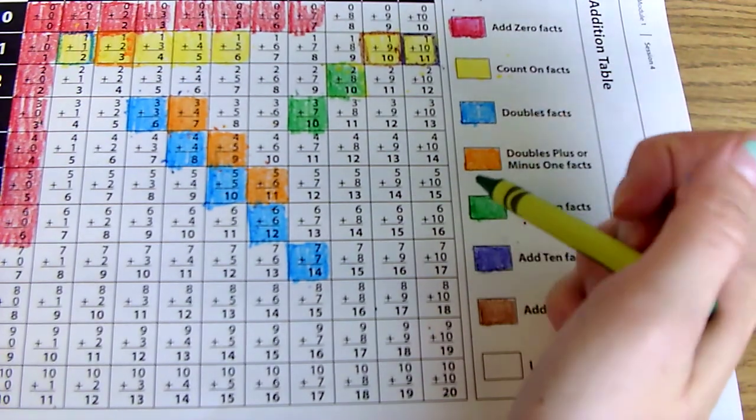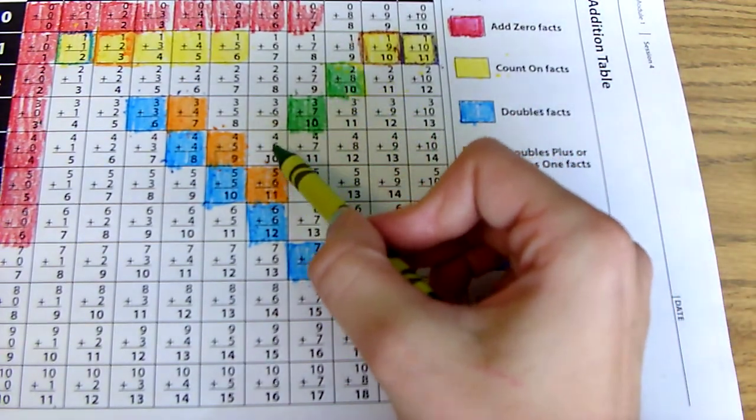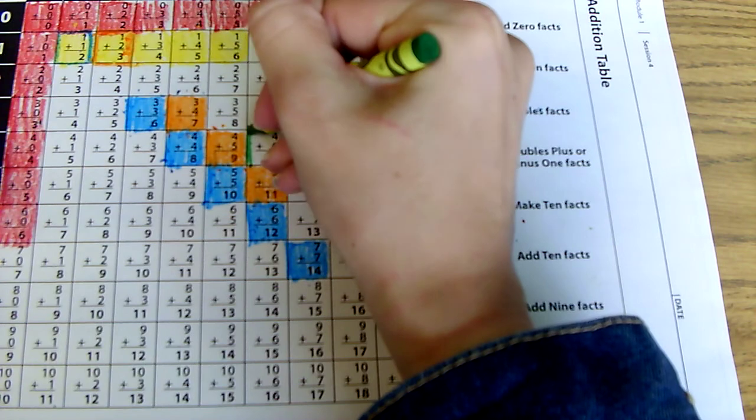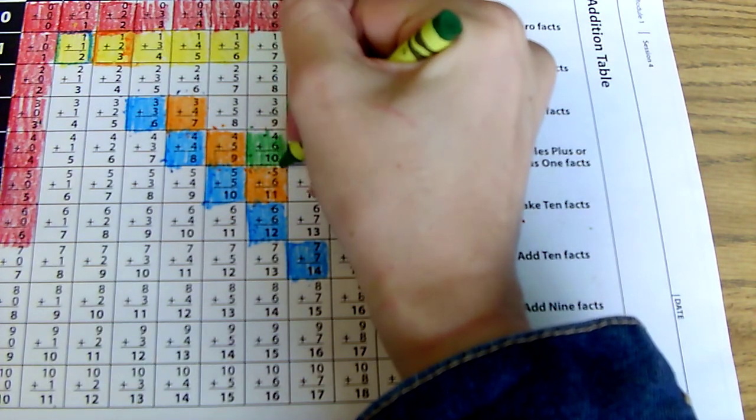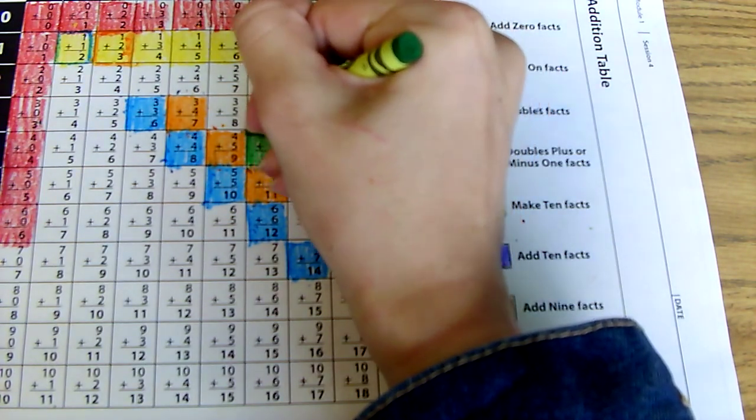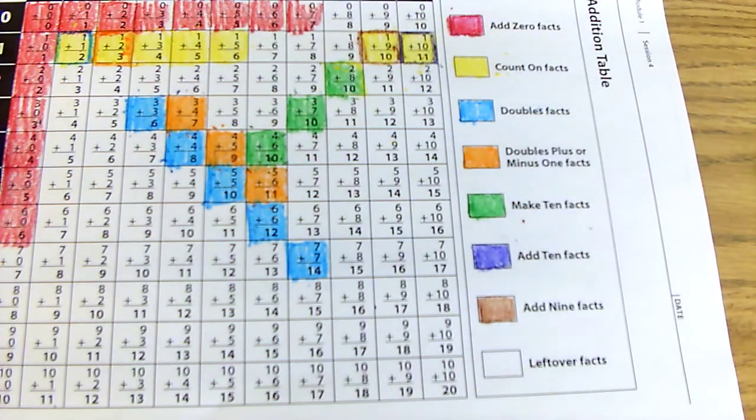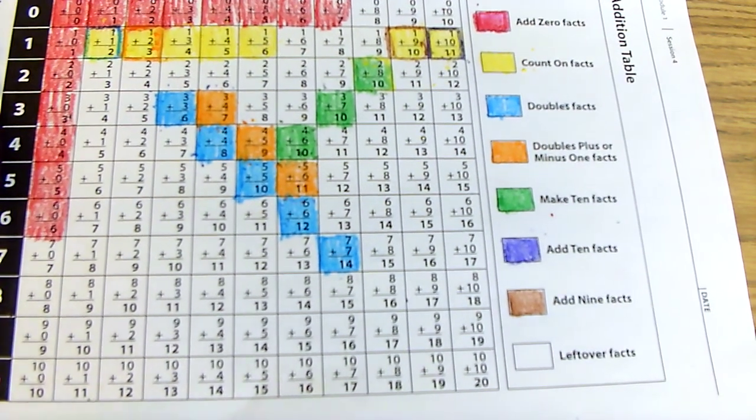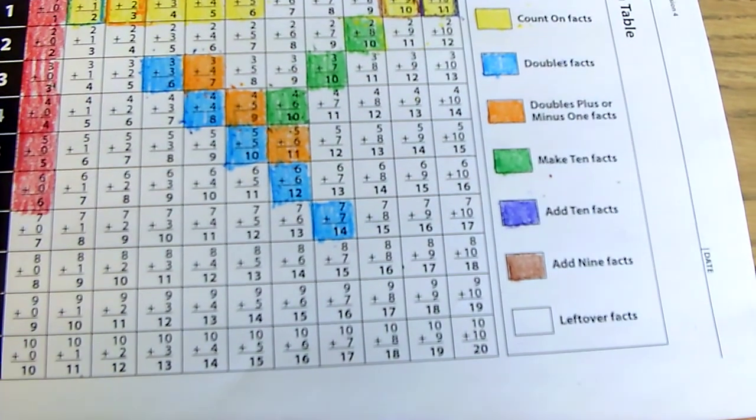Okay, let's find some other ones right here. 4 plus 6 equals 10. That is a make 10. So these should be pretty easy. Wherever you see the answer is 10, you know that that is a make 10. Okay? And some of them might also be count on facts. So remember, you can do both. Okay, you can do a make 10 and a count on.